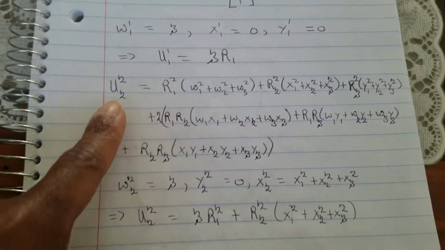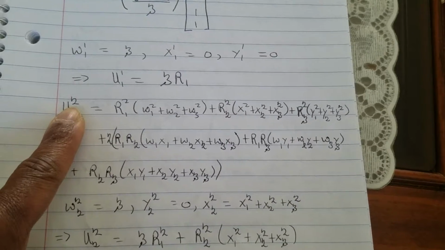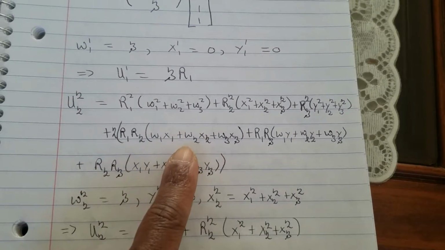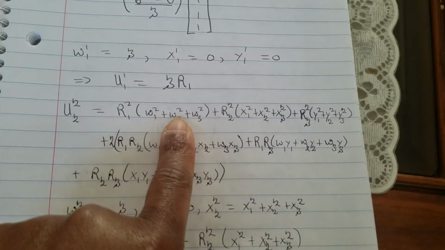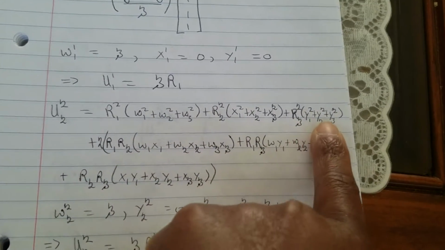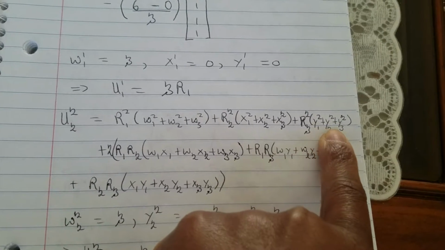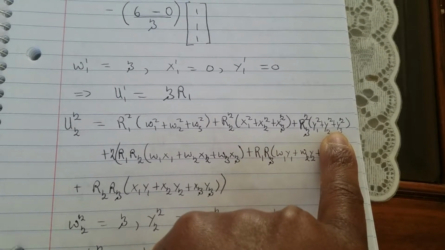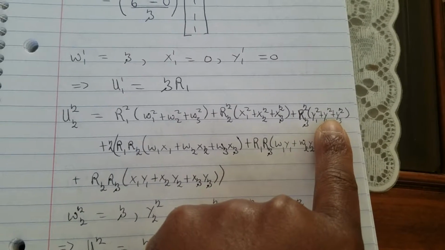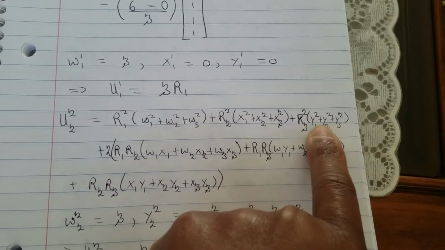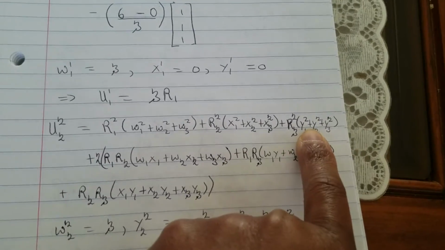And then for U22, because of orthogonality, these will disappear, and the complex sinusoid with the fundamental frequency being at 3, this one will disappear also. The U22 here will disappear.